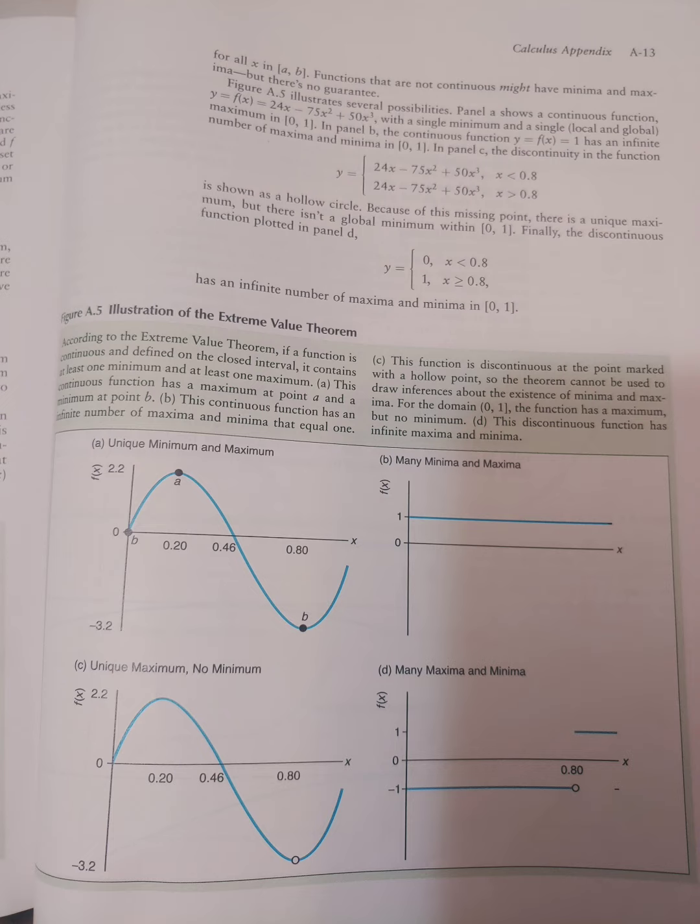This function is discontinuous at the point marked with a hollow point. So the theorem cannot be used to draw inferences about the existence of minima and maxima for the domain open parenthesis 0, 1, close bracket. The function has a maximum but no minimum. D, many maxima and minima. This discontinuous function has infinite maxima and minima.